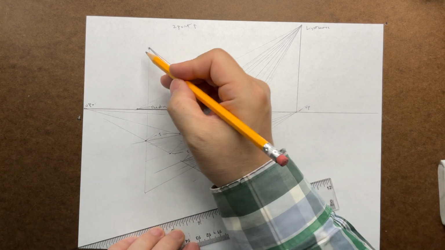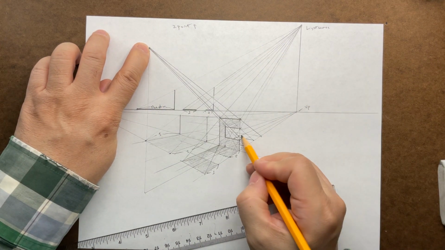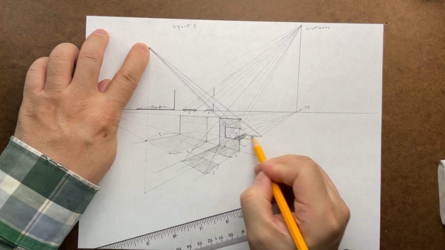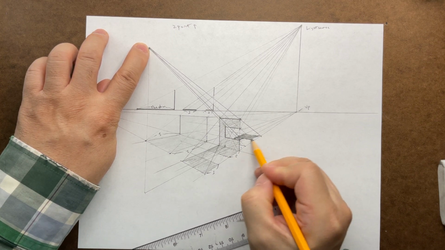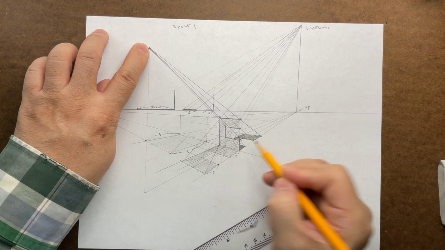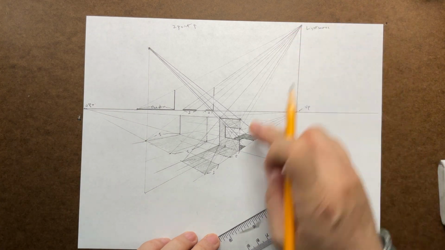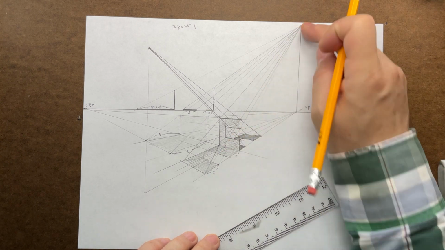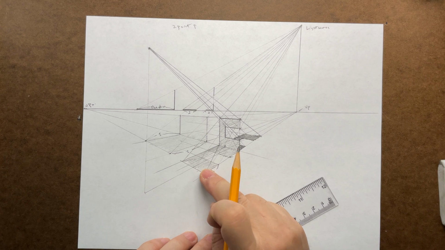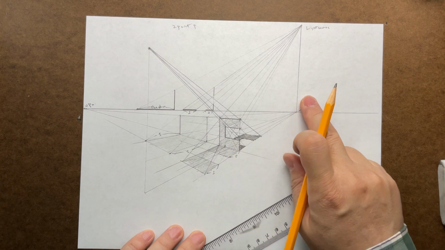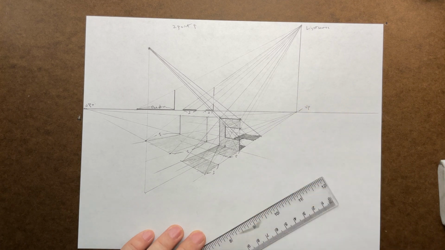Then if the light is coming from the front, then this will be the shadow. All right, so that's how it becomes. If you follow the light source behind the structure, the shadow will come forward to you. If the light is in front of it, then it's going to go farther away. Just follow the same vanishing point. Okay.